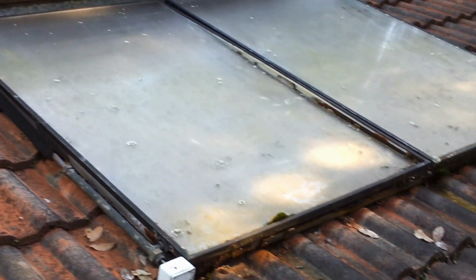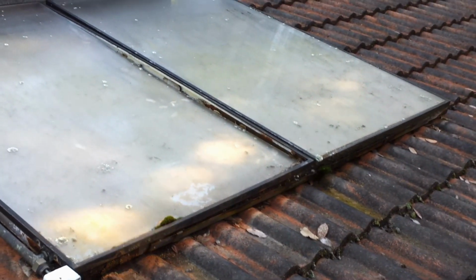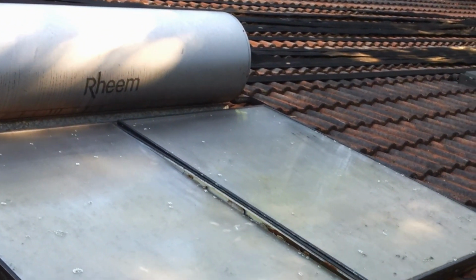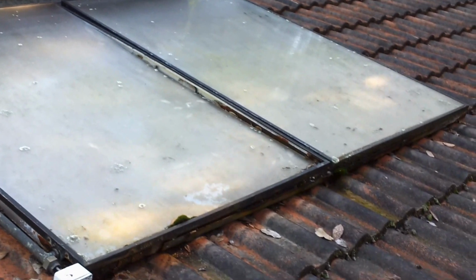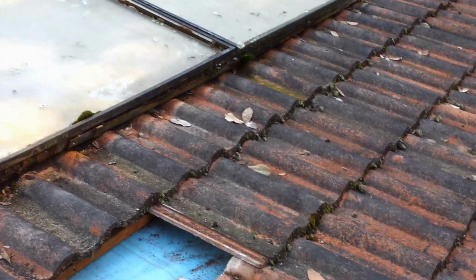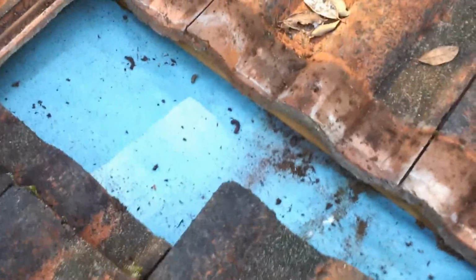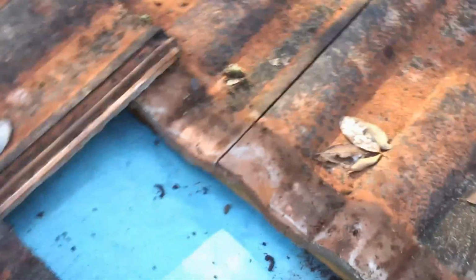Alright, this time it's not about skylights but about solar hot water systems on tiled roofs in this instance. There's a leak on this roof, appearing in the room below about here. You can see that evidence of water leaking down, and it's then dropping into the room below.